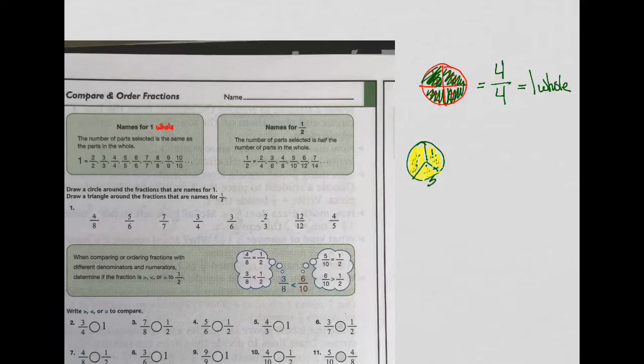Then what that means is 3 pieces out of the 3 were used or selected or eaten. Okay, and that would be one whole was eaten or used or selected.